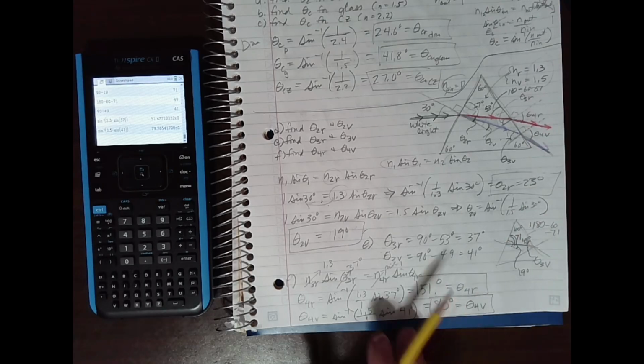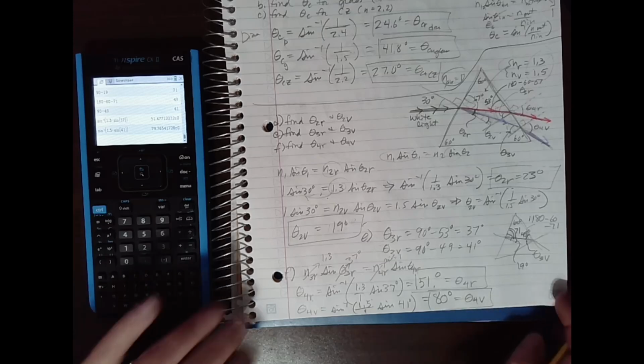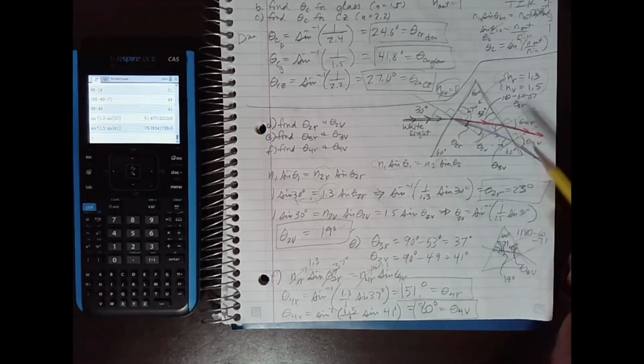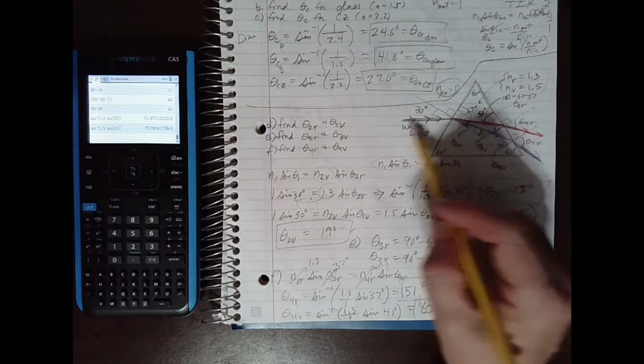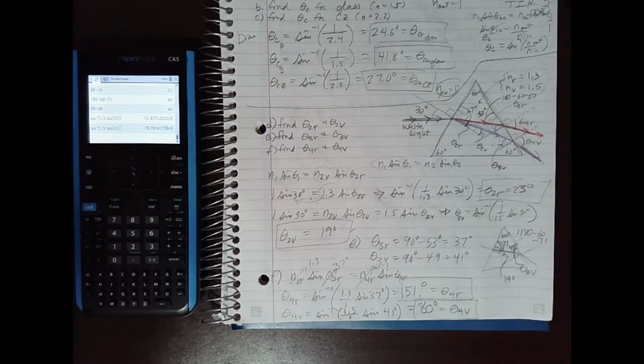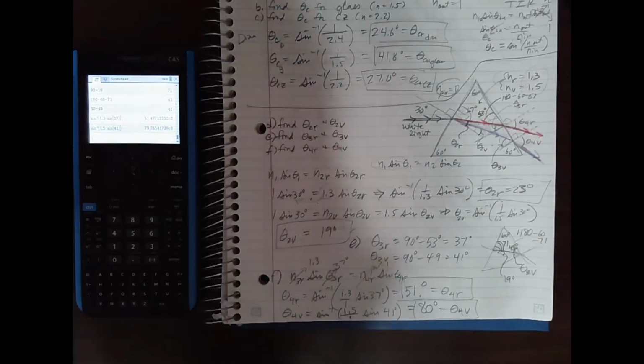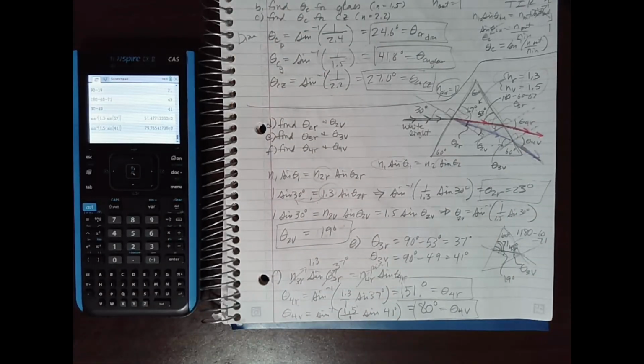And so that's what makes the rainbow happen. It's called dispersion. Different indices of refraction cause different bending for the different rays of light that come in, each with its own wavelength, each with its own frequency, so each with its own amount of bend, and that's how we make rainbows.